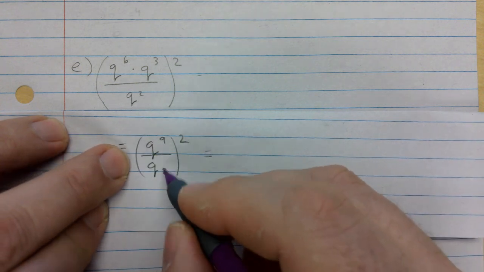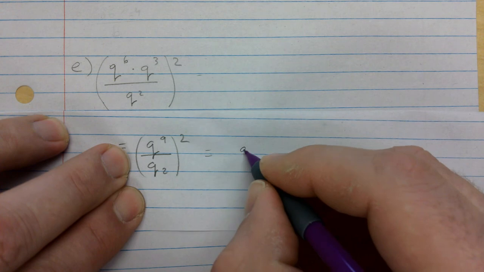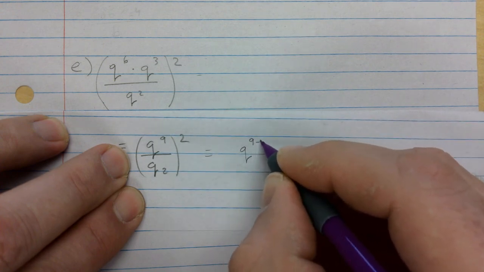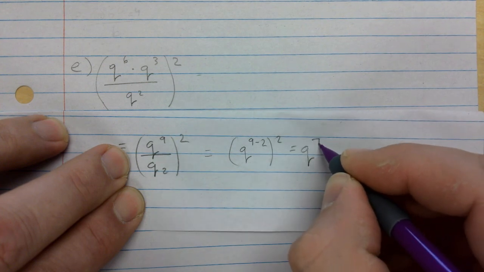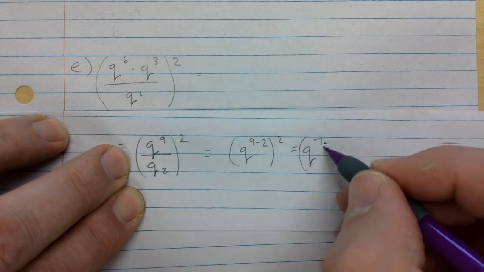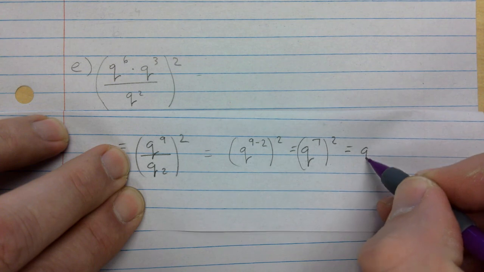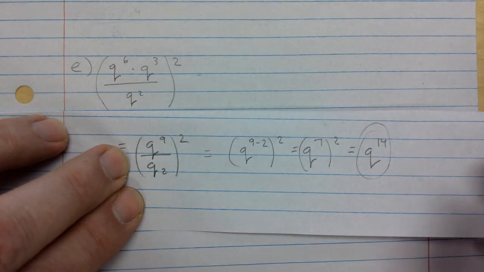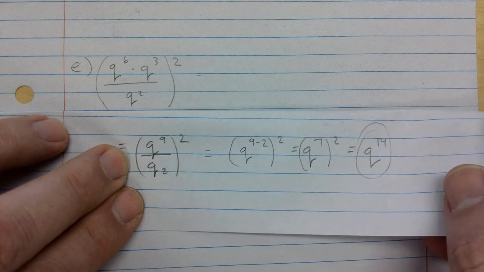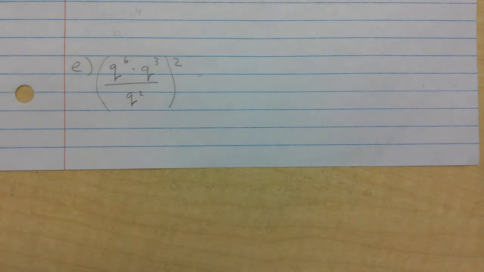So we're going to collect like bases this way. So it's Q to the 9 minus 2, squared. So that's Q to the 7 inside, right, squared, which is Q to the 14, right? So keep that in mind.